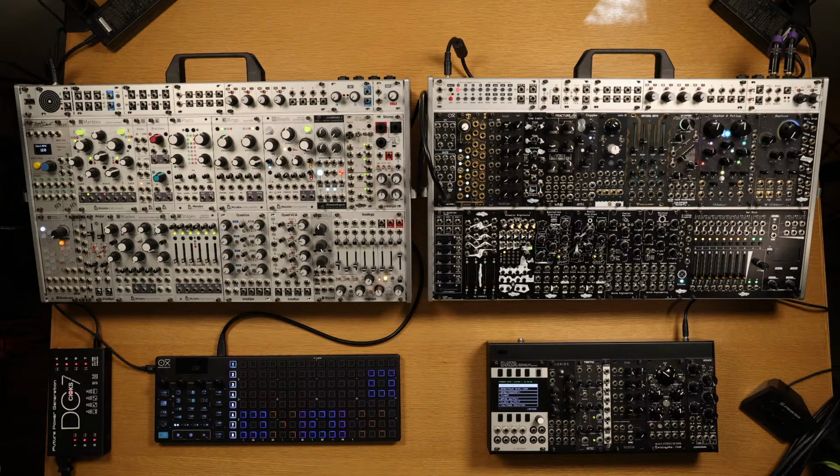So that's basically a whole case. Waiting for Xeramixa to arrive. Got a silver panel version. Oh, very nice.